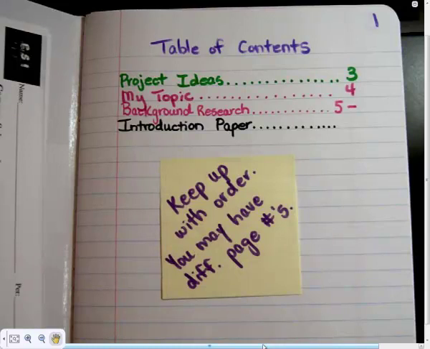On your table of contents, the next thing that we're going to put in is the introduction paper. Remember that I am no longer putting page numbers because everyone is going to be on different page numbers at this point. So once you write in introduction paper, you write the page number where you're starting. And as the note says, keep up with the order that I have, but you're going to be having different page numbers than I do.